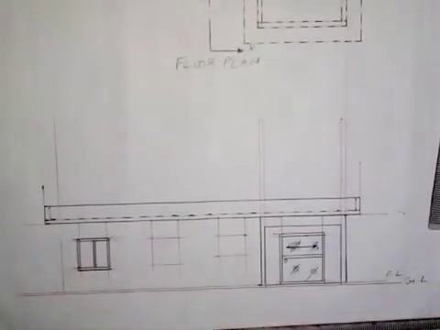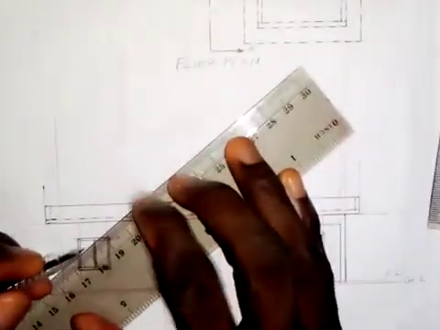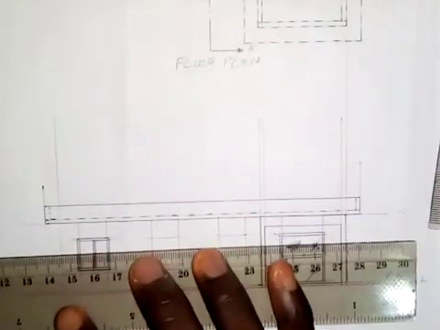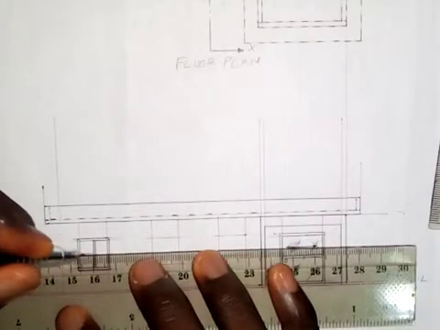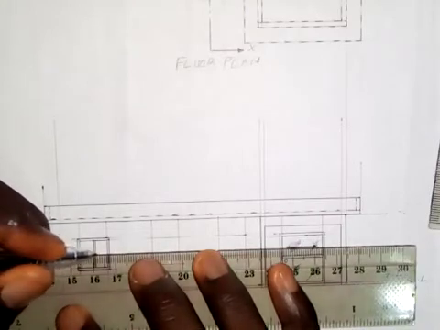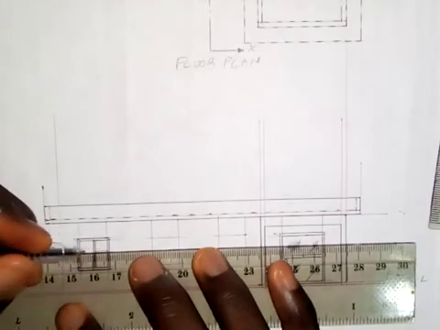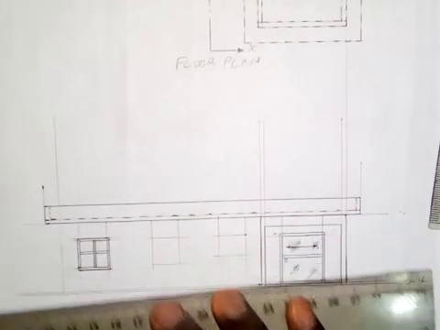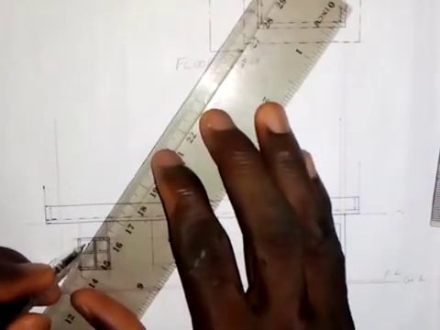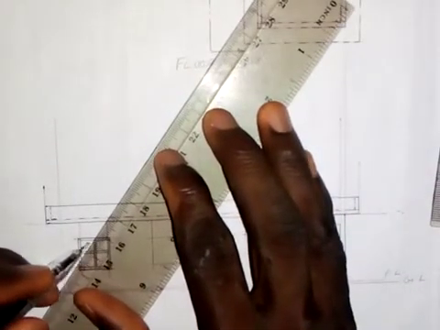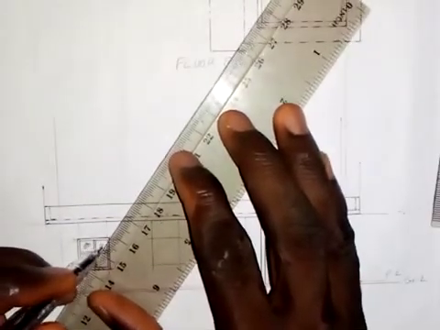So I know that this part we have glass, so I may even decide to make it like this. Okay, so then I will show that this is glass.